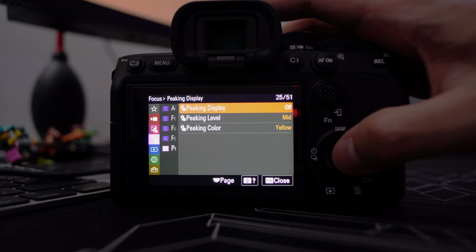Okay, so now peaking display, I have it on mid, and peaking color yellow because we have the focus points as red. We have white as the other info on the screen. The peaking color is yellow so that you can easily see what you're focusing on, especially in the small screen of this Sony.